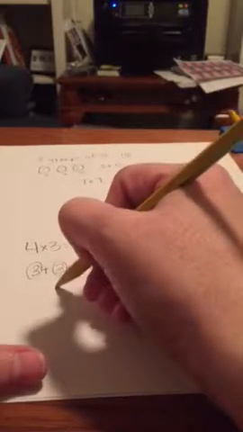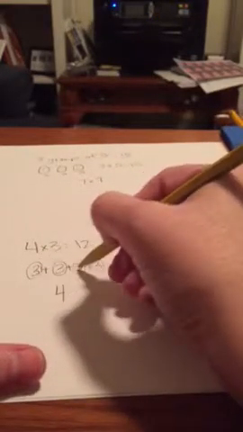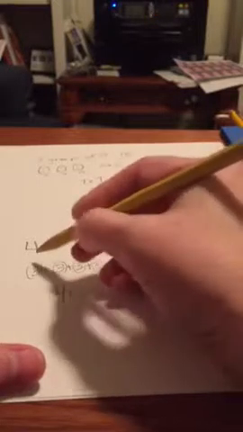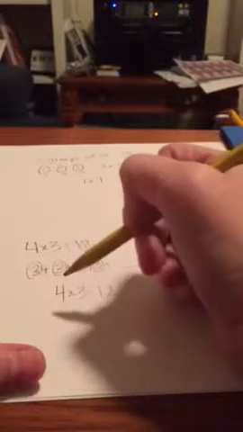How many groups do you have? You have 4 groups. What's in each group? You have 3 in each group to get to your answer. And then, of course, they would just add these together.